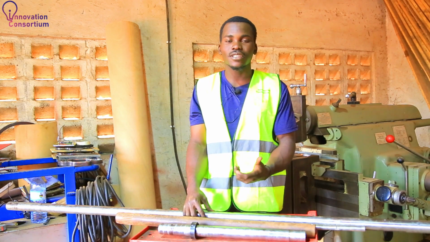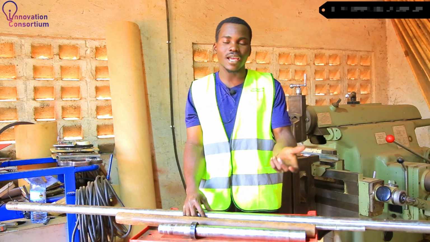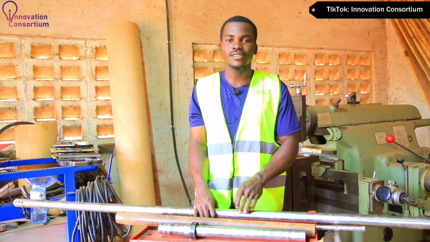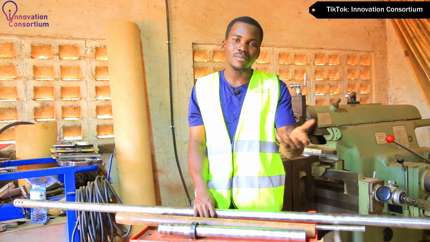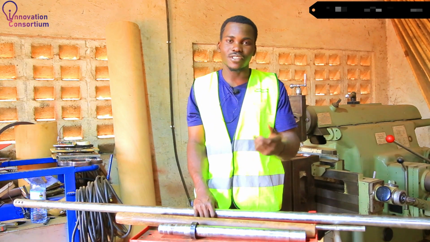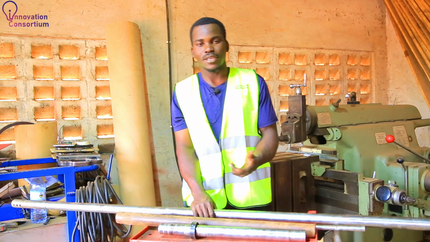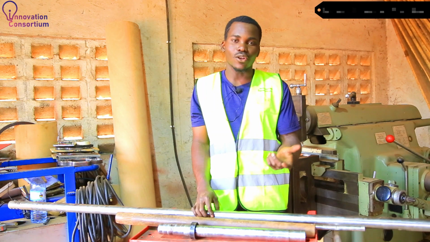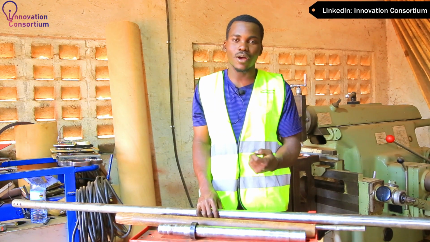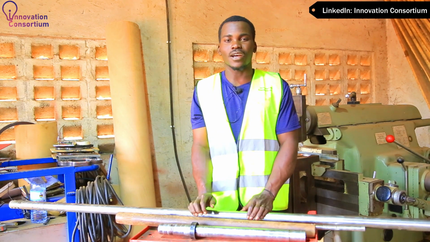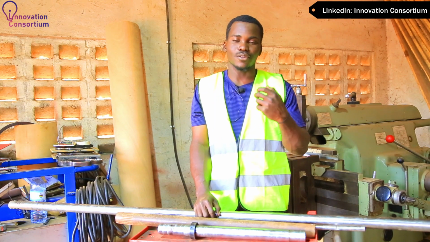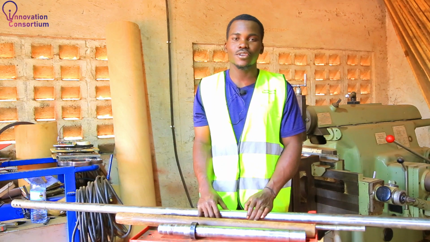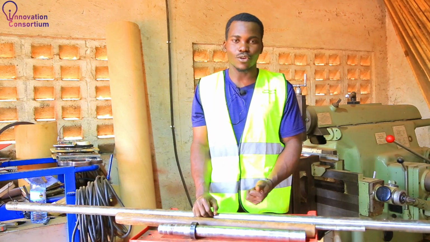If it's a higher load, you can go for high carbon steels, medium carbon steels, or stainless steel, because they are compatible with higher loads, or transmitting power to higher loads. So basically, those are the different types of materials we use to make shafts or drive shafts.